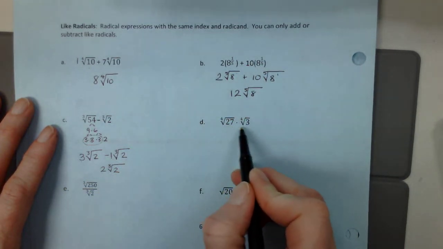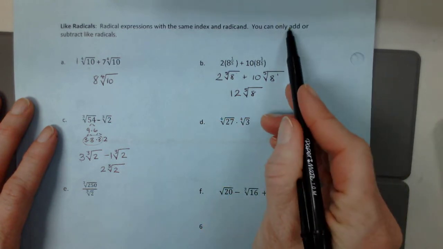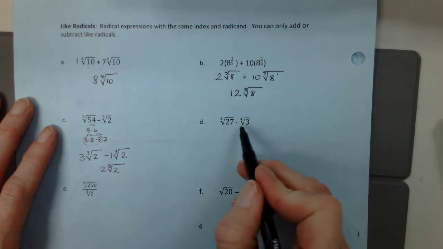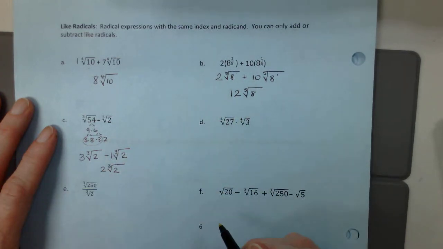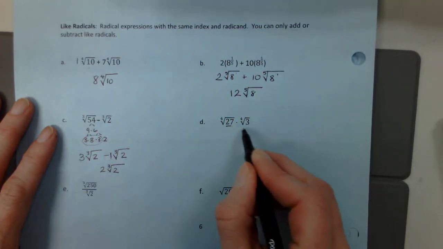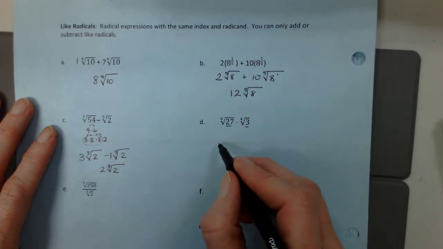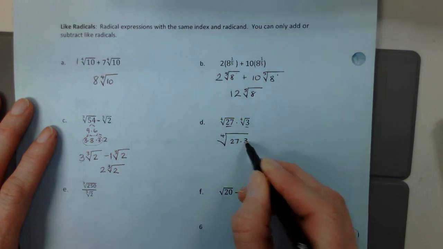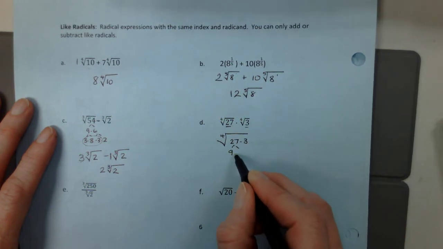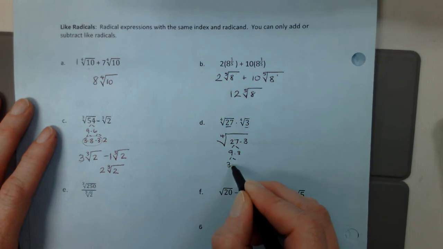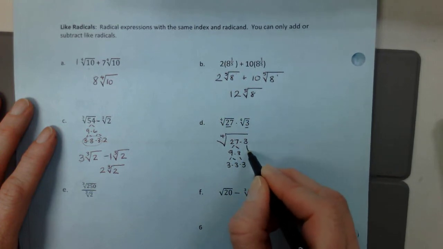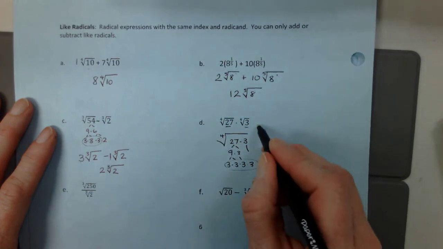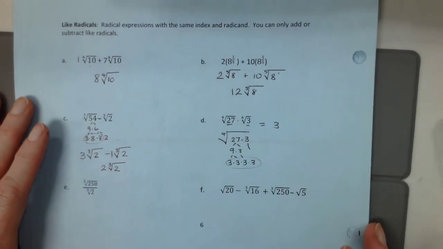Here we're back to multiplying, and I kind of just threw that in there. Remember that this like radicals only applies to addition and subtraction. So with multiplication, if you go backwards in your packet and look at that, we can always multiply the radicands together. So this would be the 4th root of 27 times 3. Well, 27 is 9 times 3. 9 is 3 times 3 times 3, and then this 3. We're looking for the 4th root, so there's going to be 4 3's in here. That's just going to equal 3.